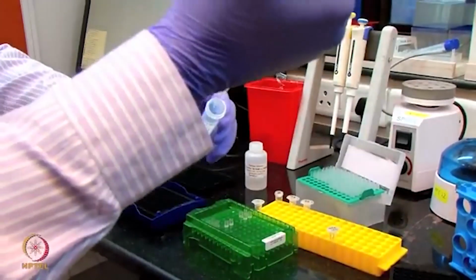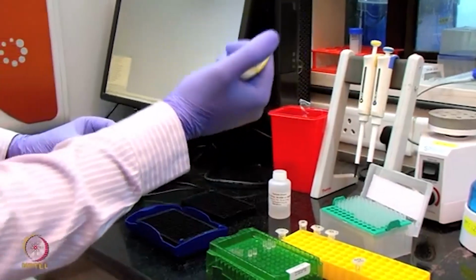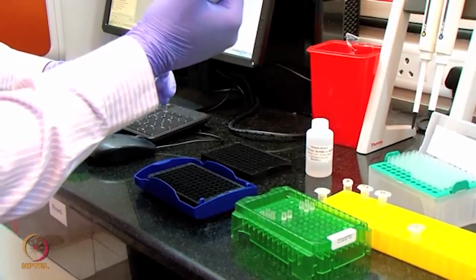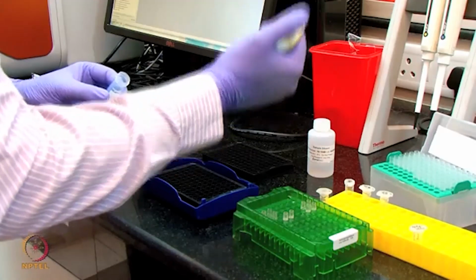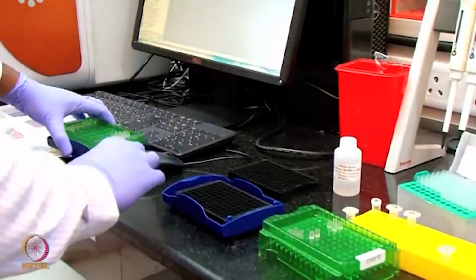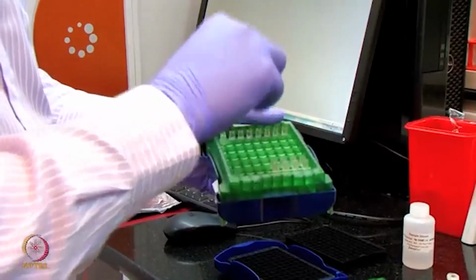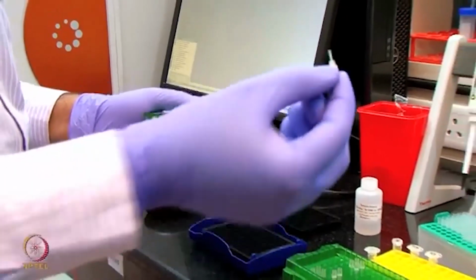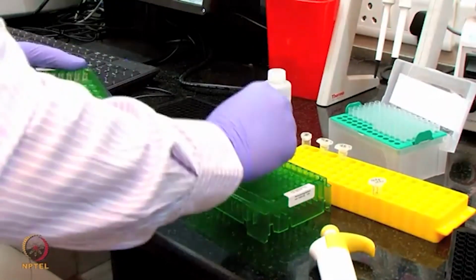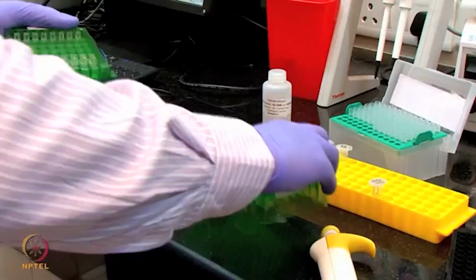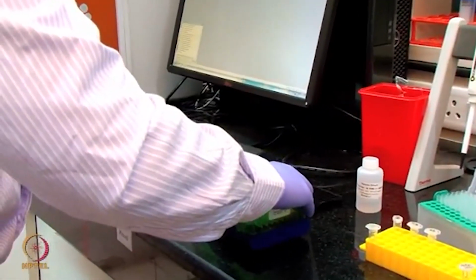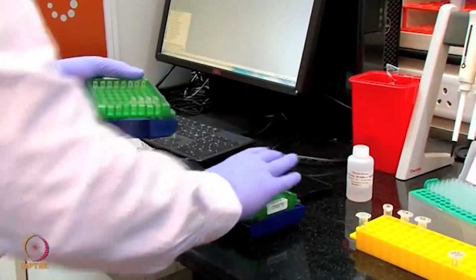What I am doing is adding 200 microliter of the 1x PBS into the 96 well plate. Next I am taking the biosensors, which are the streptavidin sensors. These are the sensors, they look like this. I am going to put them onto the sensor tray. This is the sensor holder tray. I am putting the sensors like this. Now I am keeping this sensor tray for hydration for 10 minutes. So now I will set aside these sensors for 10 minutes.